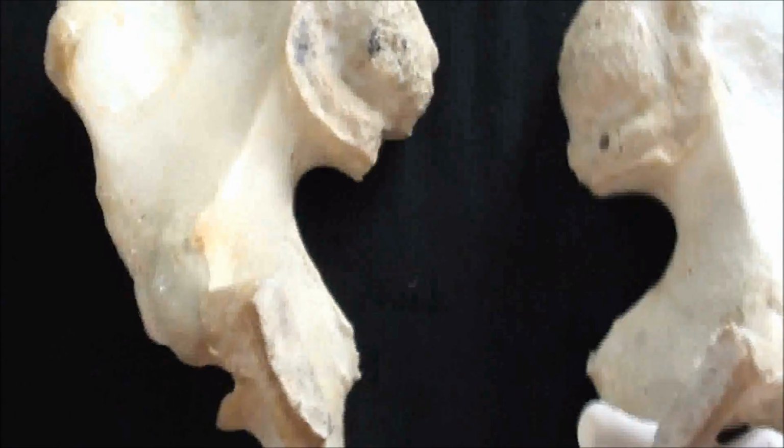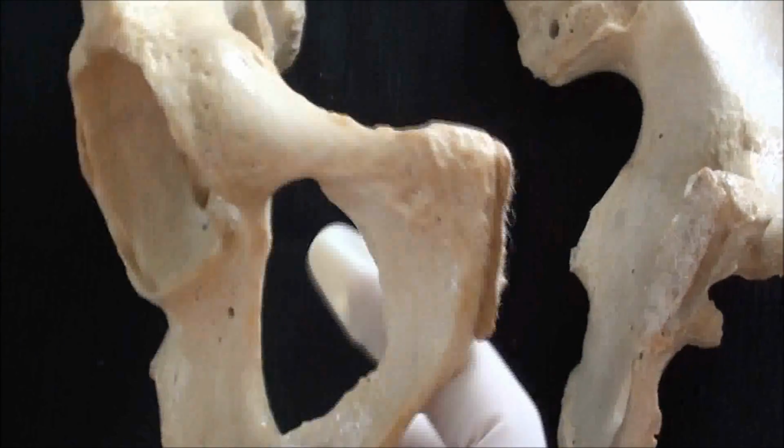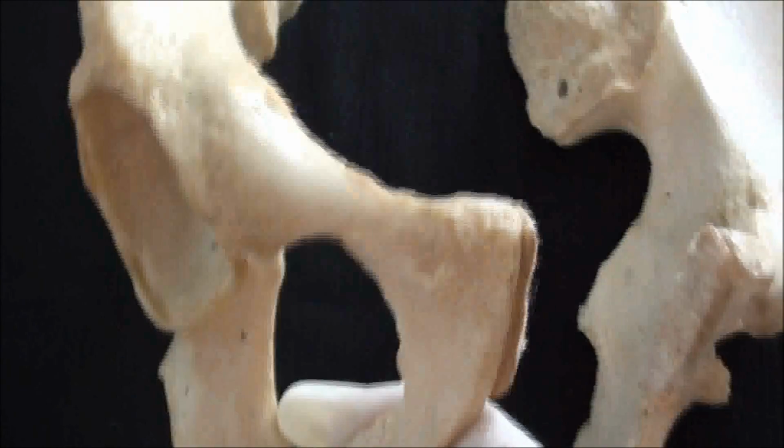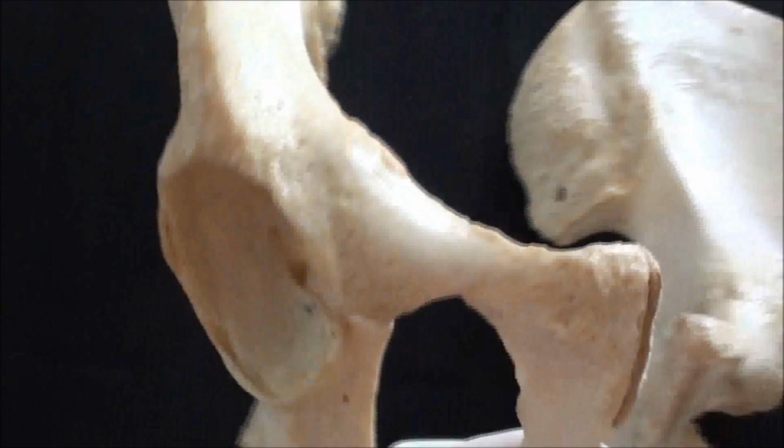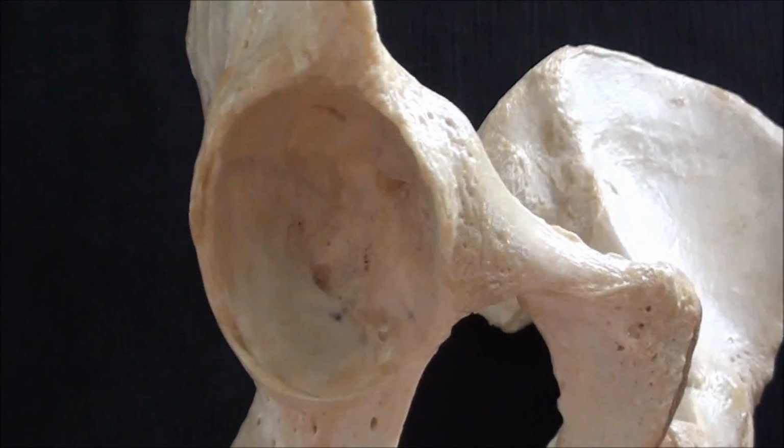Of course, the moment you see pubic bones, you know this is the anterior part. Obturator foramen is something that also has to be seen anteriorly, and acetabulum naturally has to point more to the posterior lateral direction.